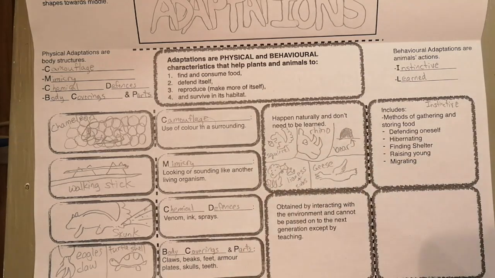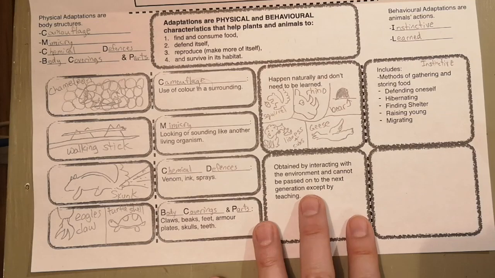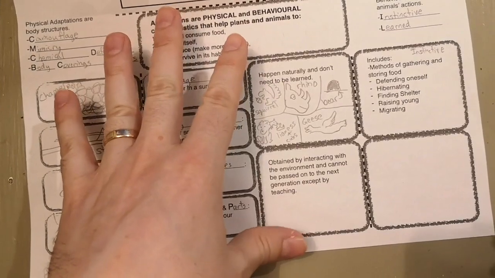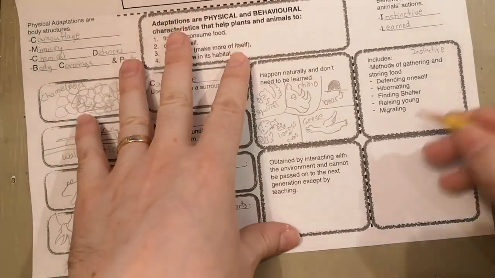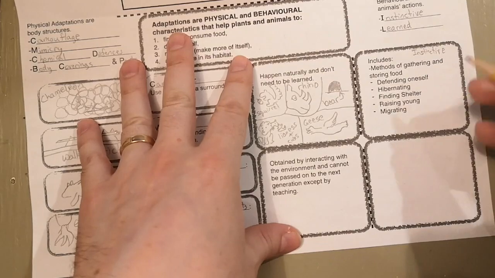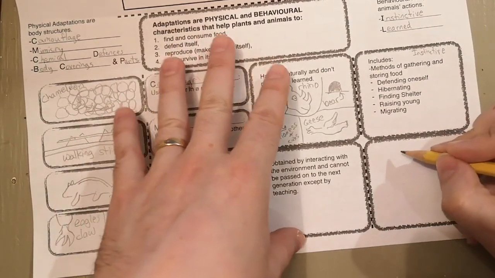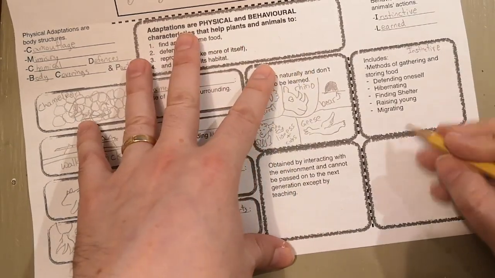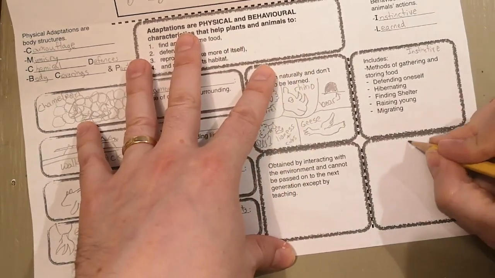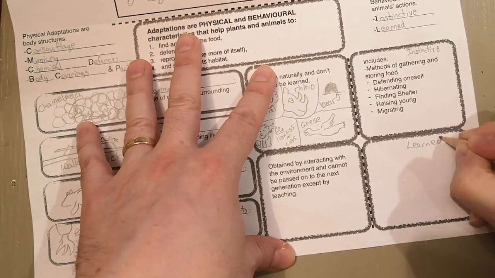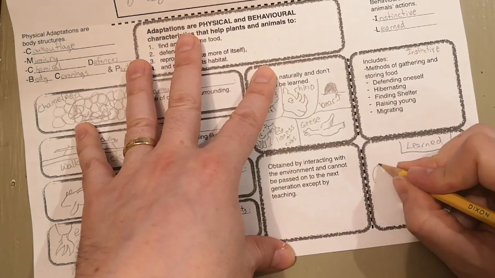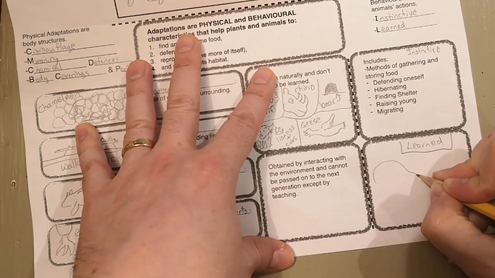All right, so that's my instinctive. And next is going to be my learned behaviors. For learned behaviors, a really good example would be bears learning how to hunt and swim. Those are things that polar bears need to be taught. And so if I draw a polar bear, I'll write down learned here just so that we know what our focus is. And polar bear, we'll just draw a big ball like that.